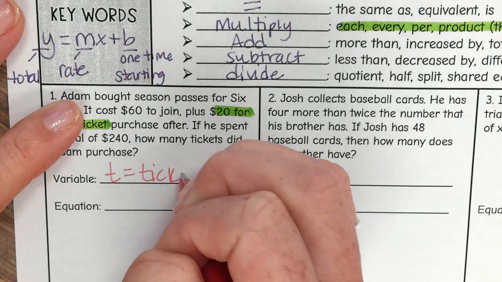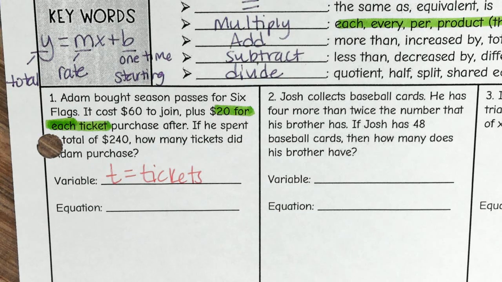Now, would I be wrong if I say X? No. But T makes more sense to me. Yes? All right. Now we're going to go make an equation out of this. Let's finish reading it. If he spent a total of $240, how many tickets did he purchase?